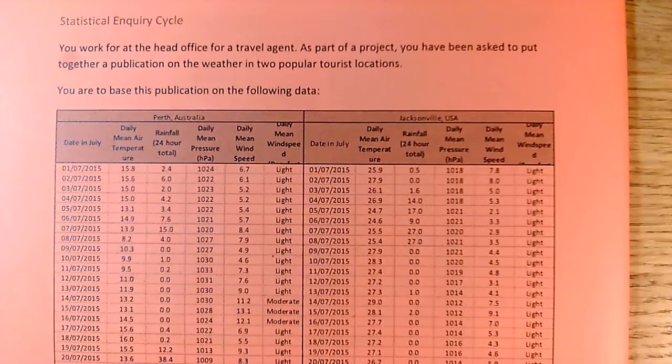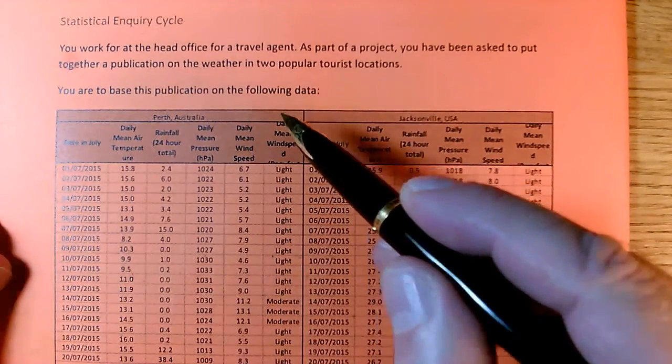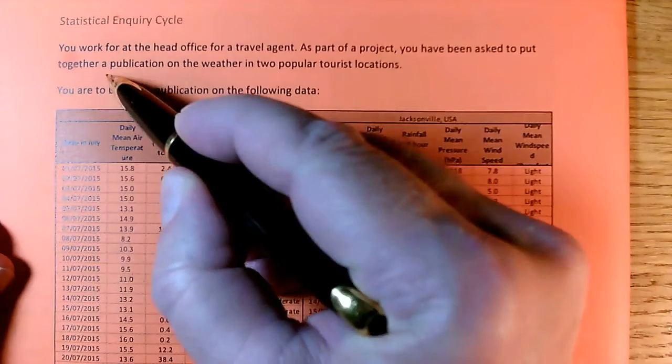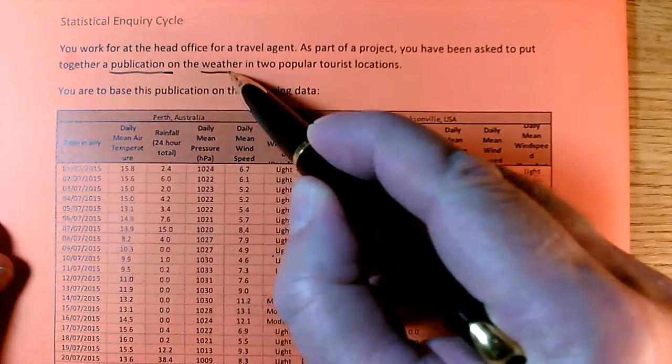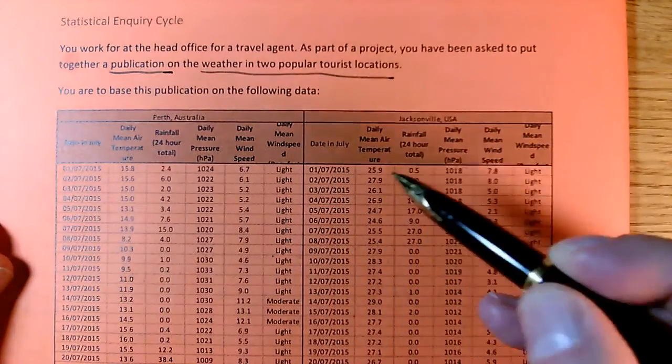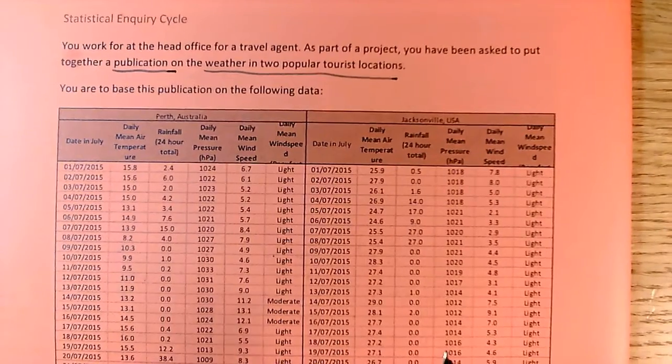Okay, this is something you can be asked in the exam. You're given some data, you're given a role, and you have to decide in that role what you would be interested in, and make sure that what you're looking at is relevant to what the person would want to know. So this is a person putting together a publication for a travel agent about weather in tourist locations. If I was in that position, what about this data might I be interested in?